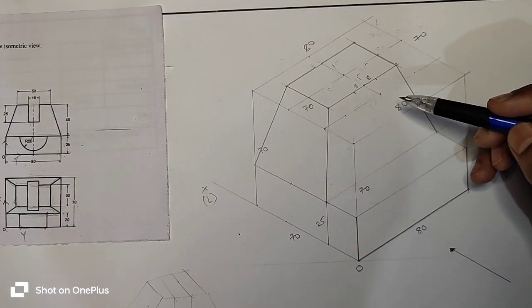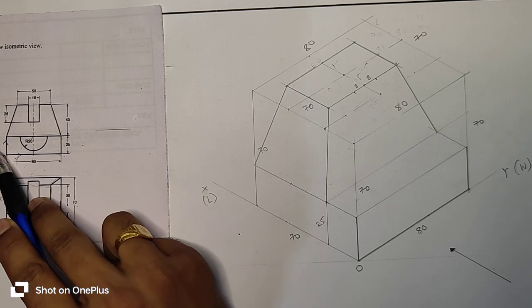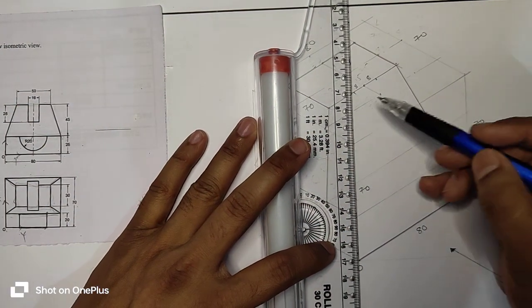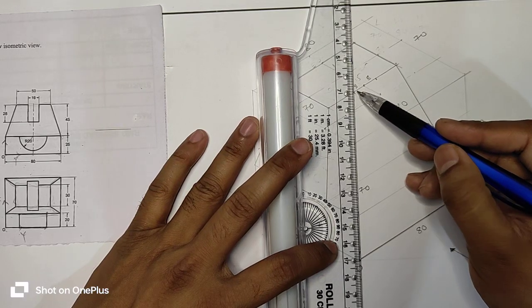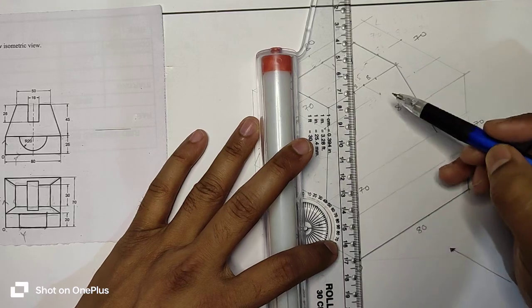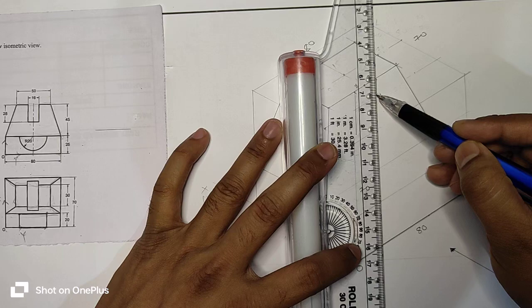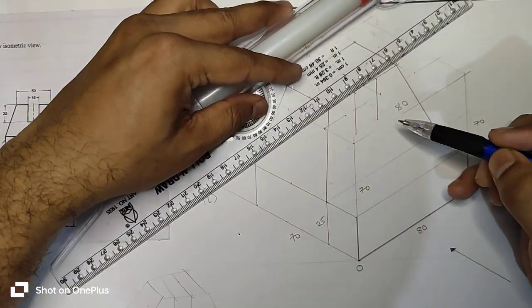Now the depth is 25, it is along z axis. So take roller scale along z axis, then from this point draw a straight vertical line of 25 mm, and also from this point draw 25 mm, and then connect these points.